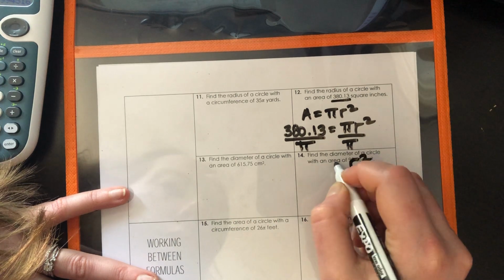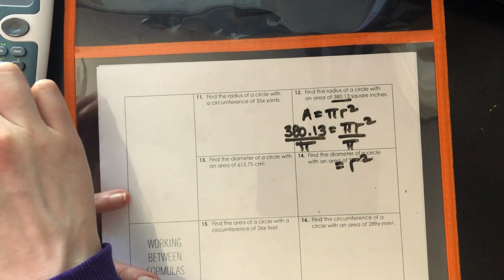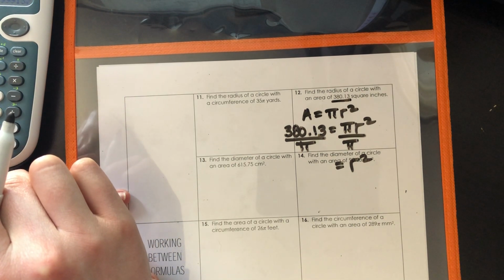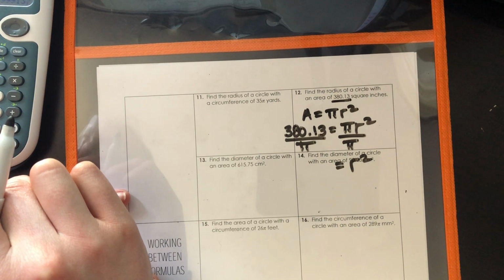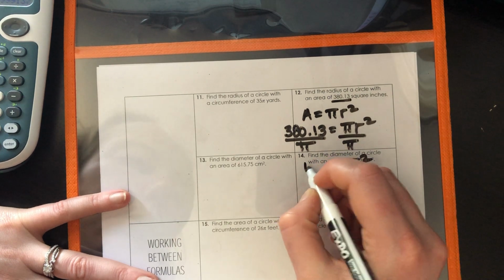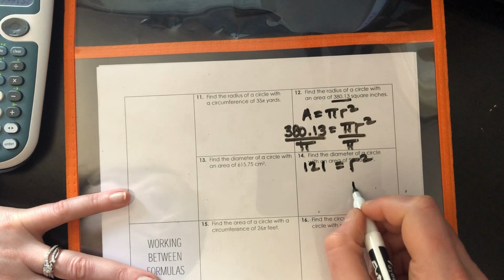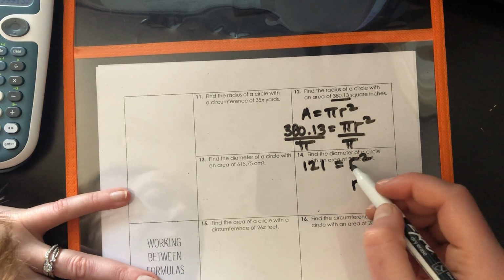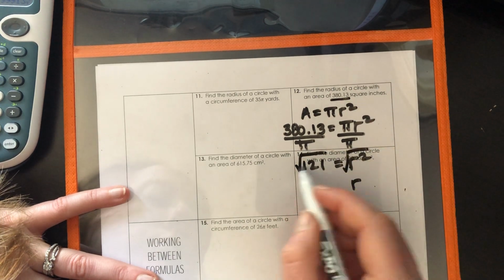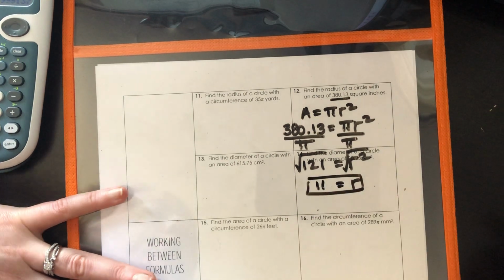So my radius squared equals 380.13 divided by pi. Let's see, we'll round. We would get 120.999, which would be 121.0. Now I have radius squared. I want just radius. So the opposite of squaring, take the square root. So the square root of 121 is 11. And we have now found the radius.